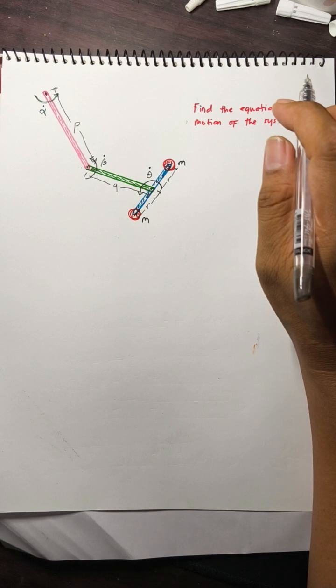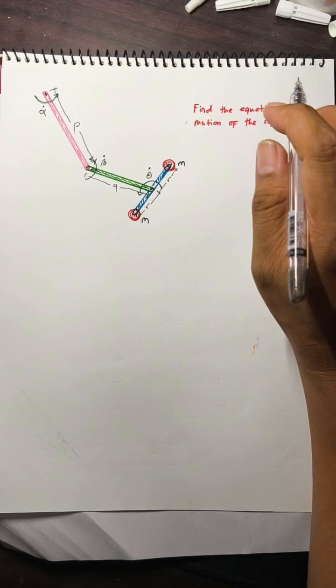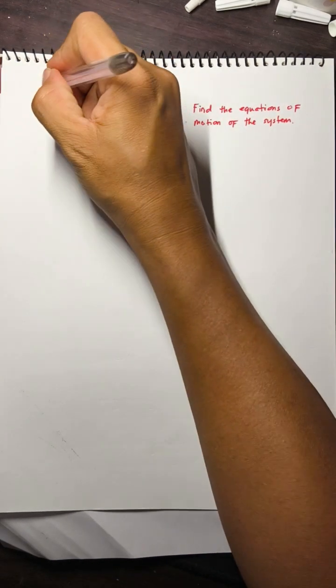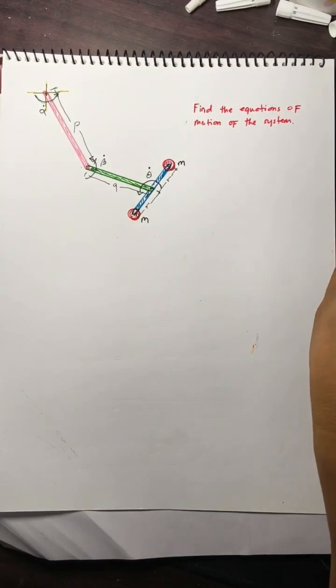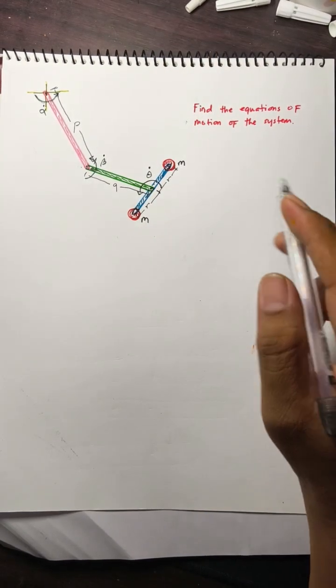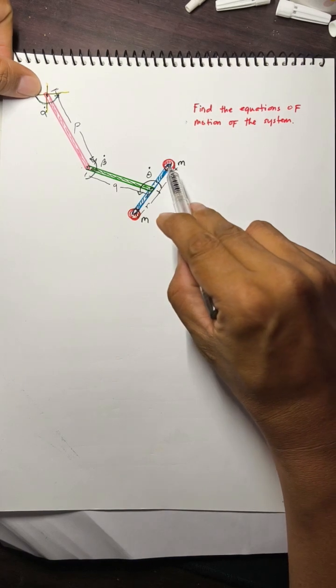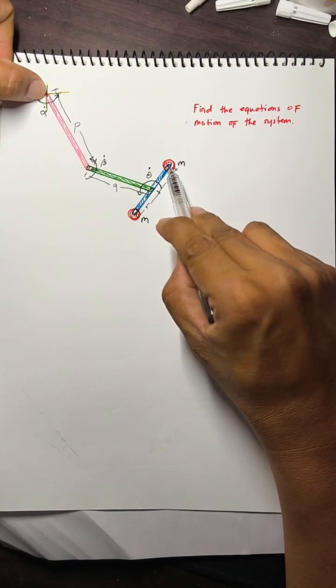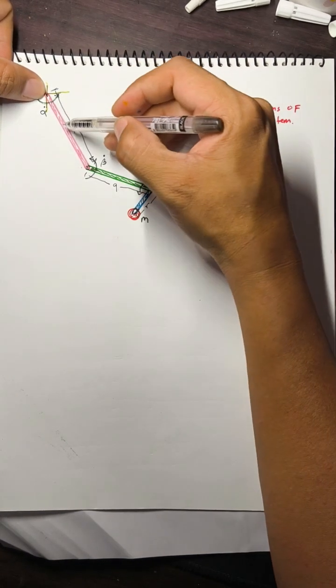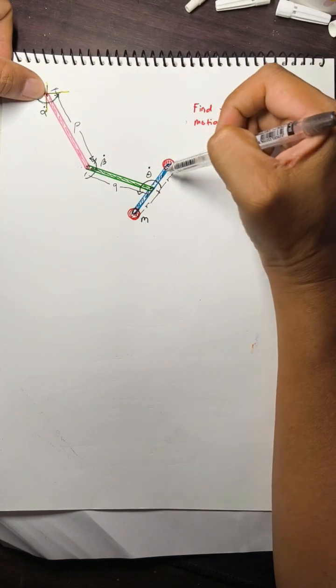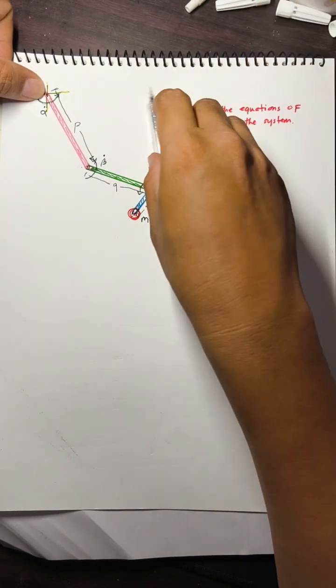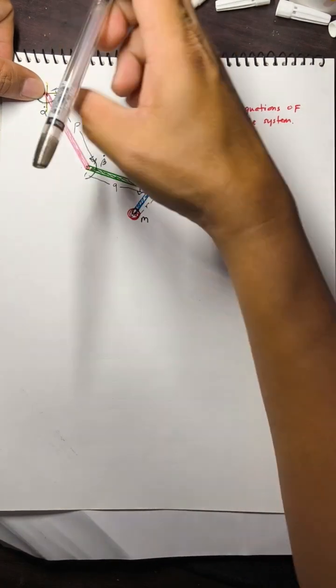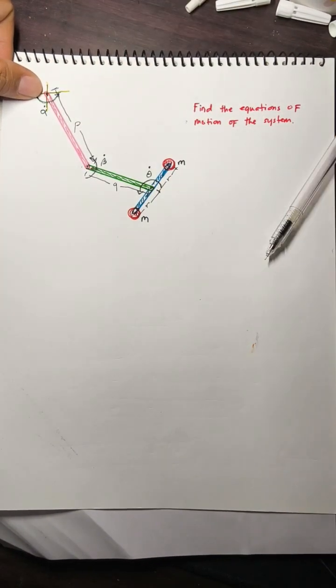Okay, so next we form the vector from the origin. Let's take the fixed point to be the origin. This will be our origin. I write it in yellow. That will be our coordinate system. And to get from this point to the mass, we will have three vectors. First vector is that, and then this, and then that. So let's have these three vectors.